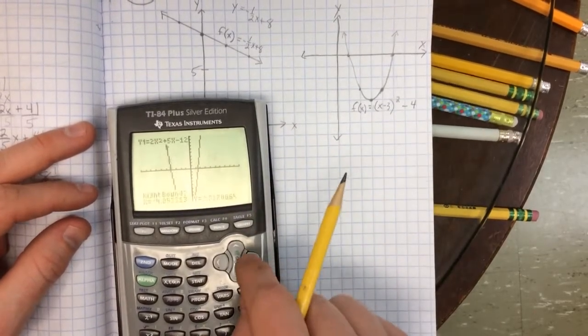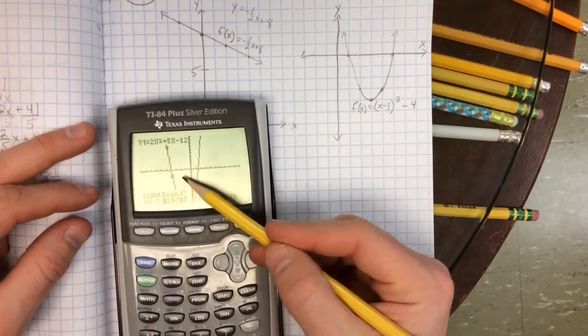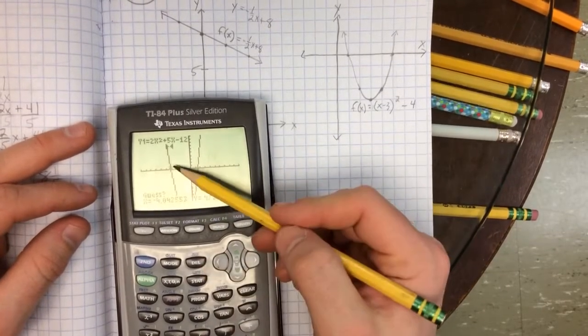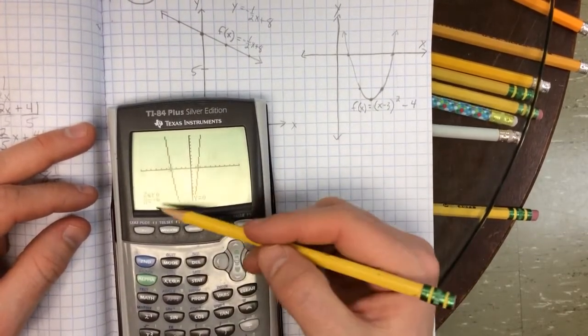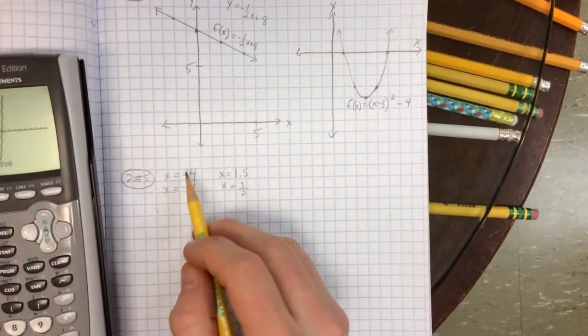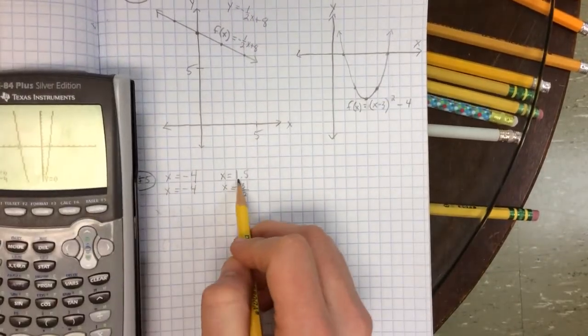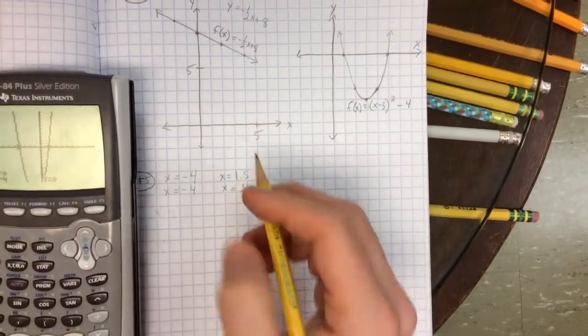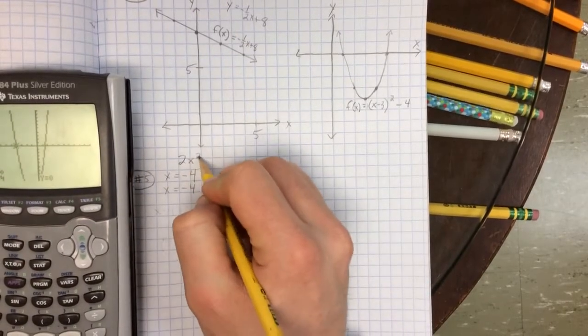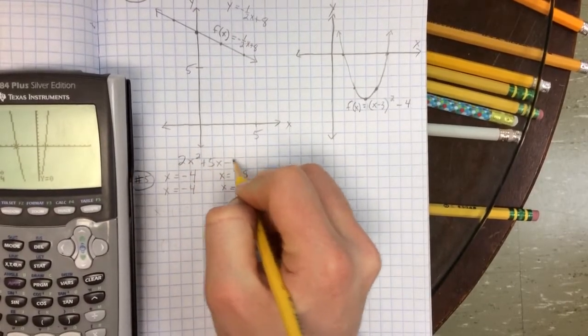I hit enter. Now I need to go a little bit to the right of it. That's slightly to the right. I hit enter and I give it a guess right about there. Hit enter. Tells me the other one's -4. So I have both the x-intercepts, -4 and 1.5. And the expression was 2x squared plus 5x minus 12.